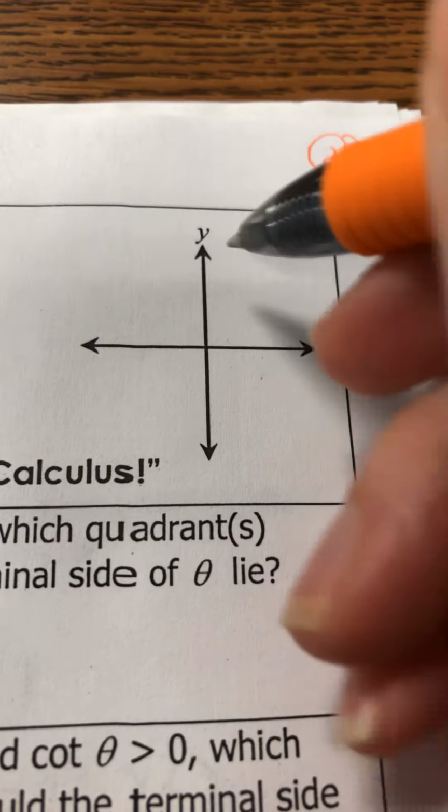If you're in quadrant 2, your x is negative and your y is positive. If you're in quadrant 3, x and y are both negative. And if you're in quadrant 4, x is positive, but y is negative. So from our discussion yesterday, sine is y, cosine is x, and tangent is y over x.